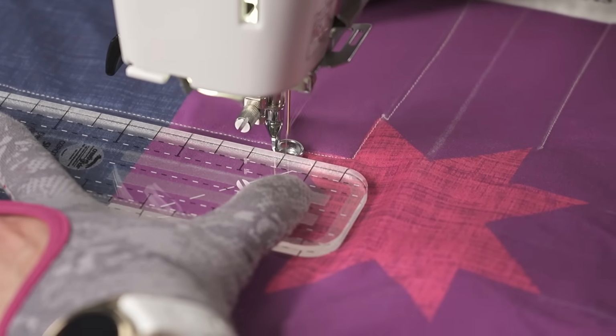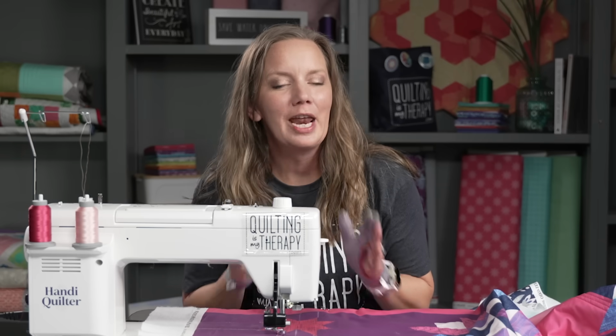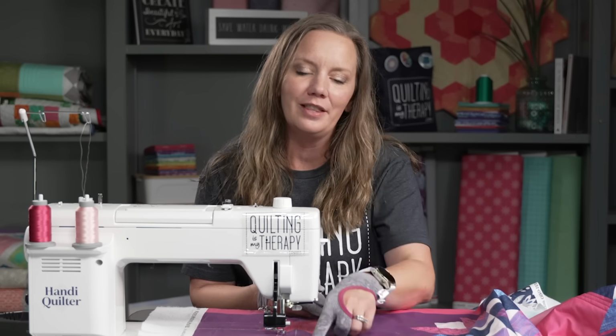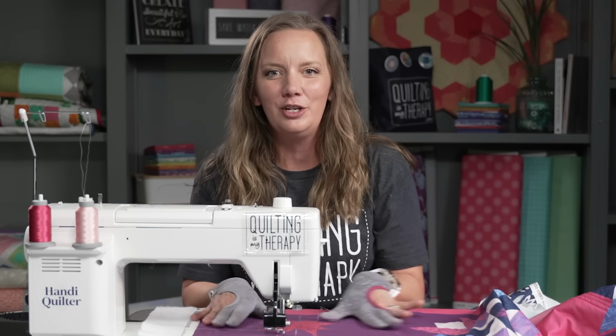Now, even though this is the free motion challenge quilting along and I'm encouraging you to do some free motion quilting, you could always use your walking foot to create those straight lines and then come back and use your free motion quilting to fill them in. I want you to do whatever you'll feel comfortable doing so that you can enjoy the technique.